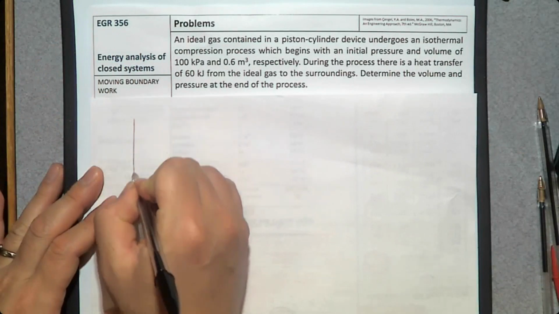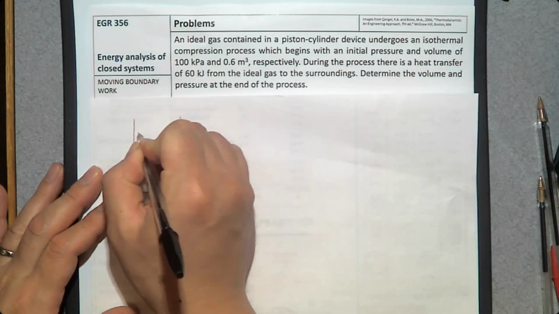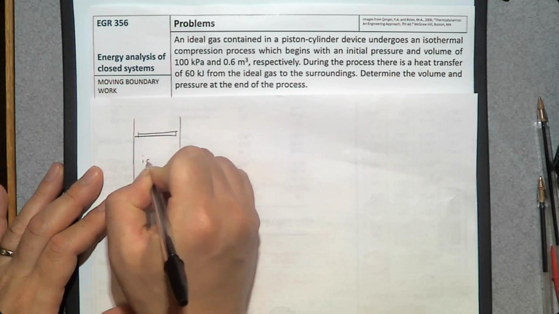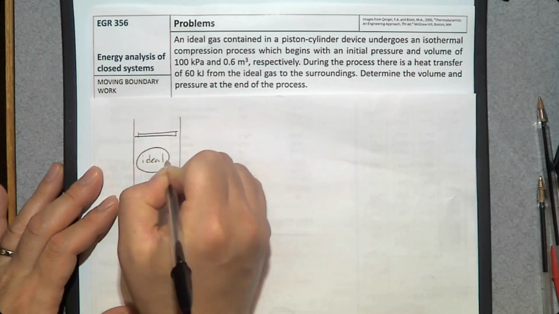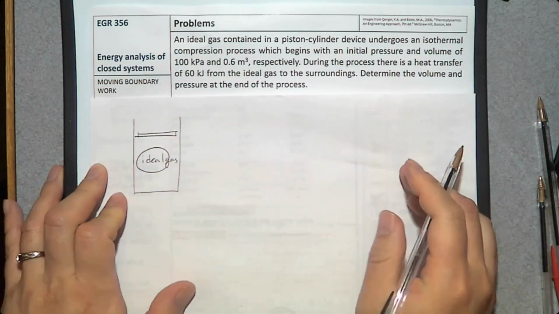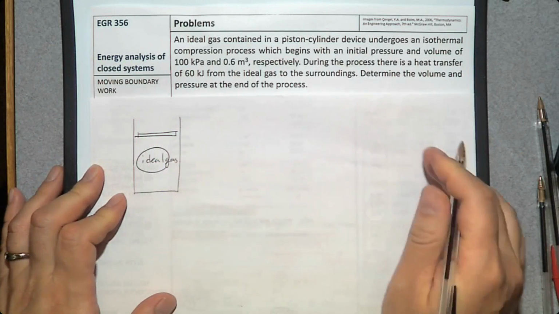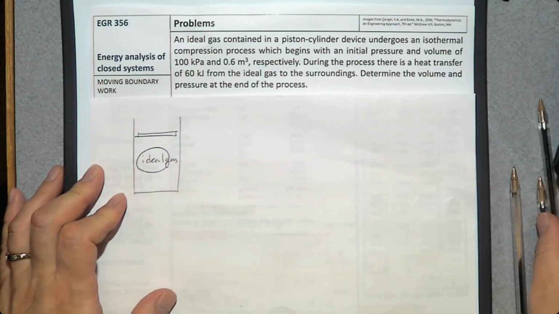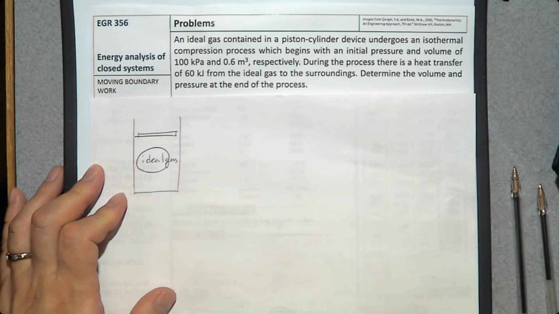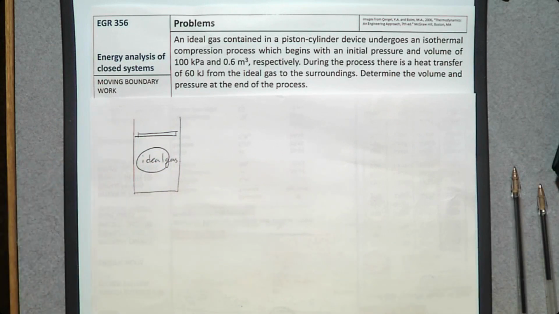So we have a piston cylinder device. It contains an ideal gas. We have no idea what it is. But if it is a real gas, like oxygen, carbon dioxide, when do they behave like an ideal gas, what is the condition? If you have air, can we say air behaves like an ideal gas? No, we cannot say that. It's only under a certain condition.